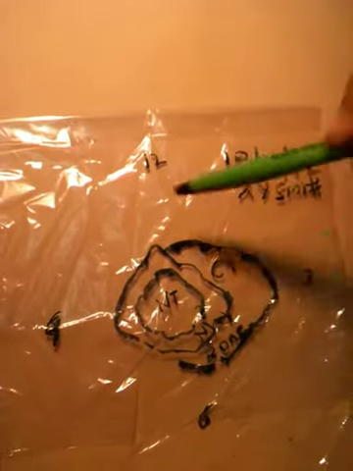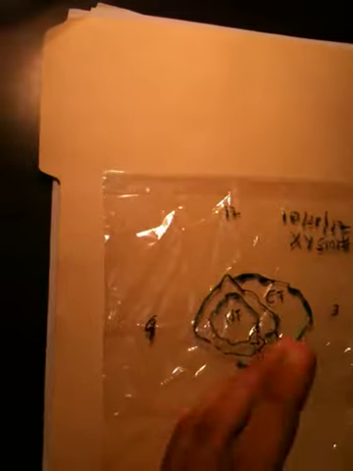Now we're going to measure the surface area of the specimen as well as the surface area through the wound tracing method. So this is actually our inch scale.